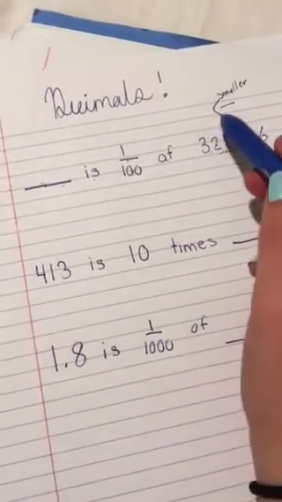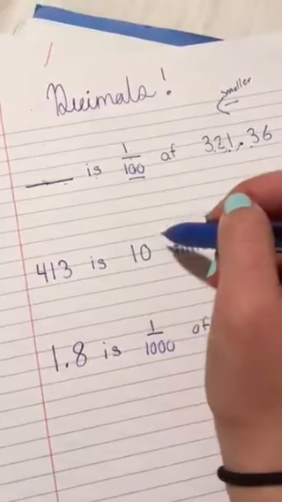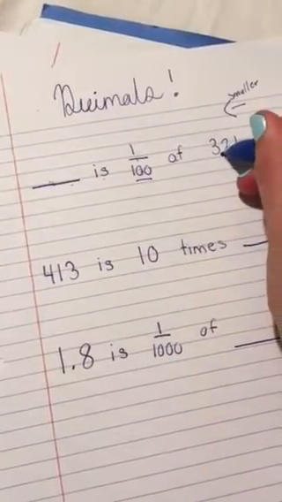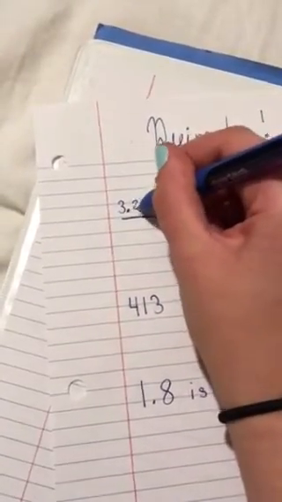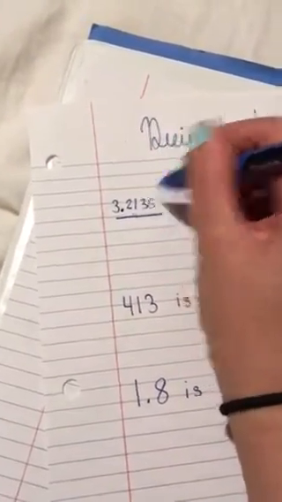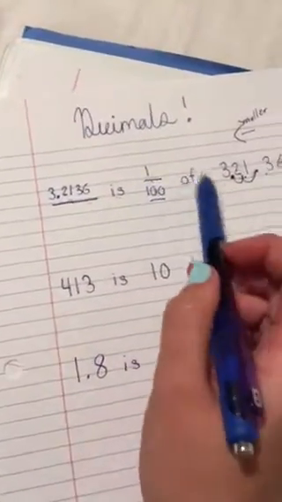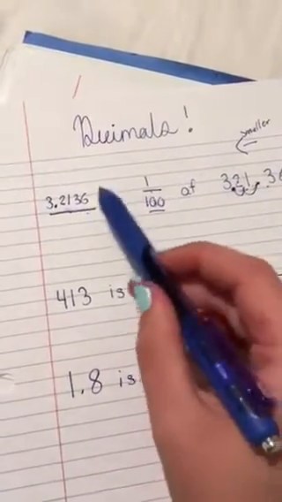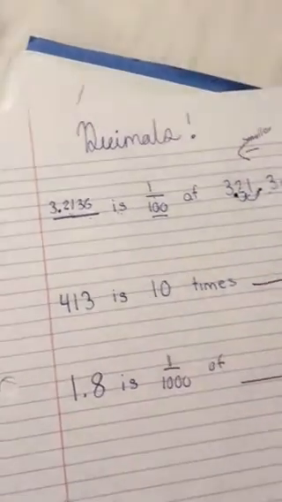Now, in order to figure out how many times we move that decimal, we just look at our zeros. So we have 2 zeros, and we move it 2 times, 1, 2. Our decimal is here now. So we can write 3.2136. So 3.2136 is 1/100th of 321 and 36 hundredths. So this number is a piece of this number, which makes sense.